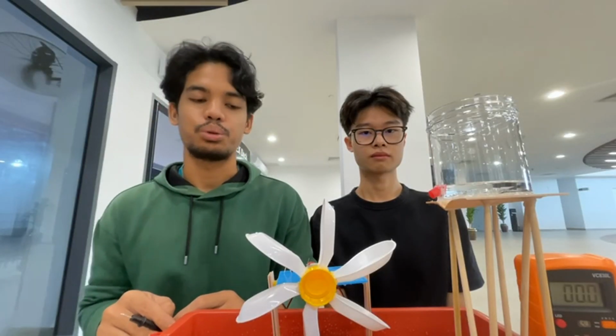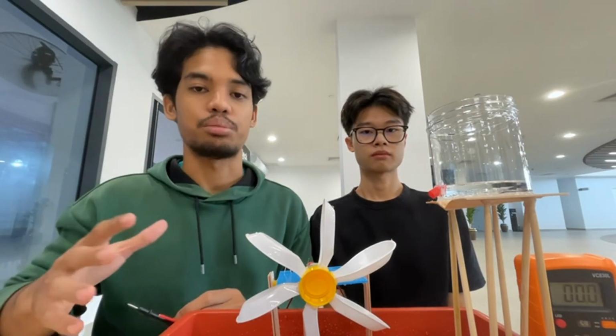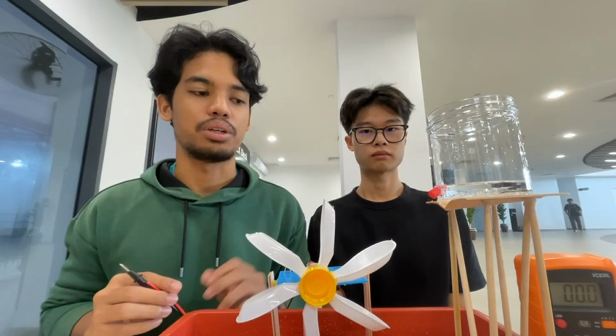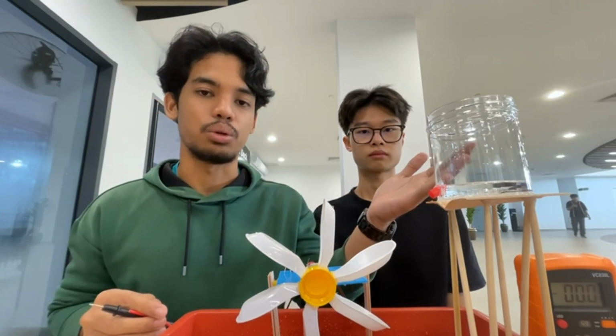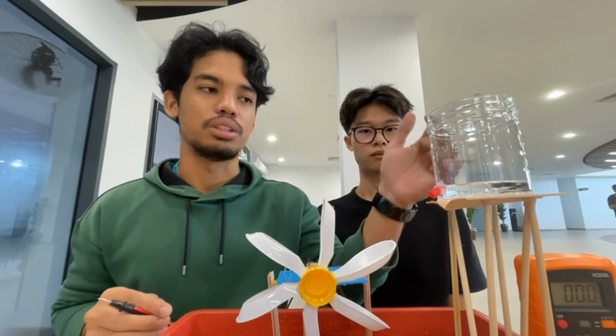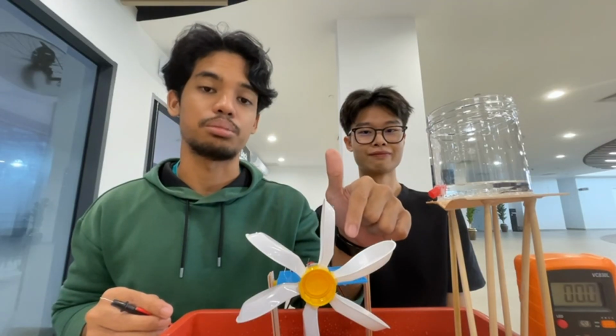Alright, so we are the ones that made this prototype model. Let me briefly explain what our prototype consists of. First of all, here is the water reservoir, our water outlet. It will release the water to hit the turbine.